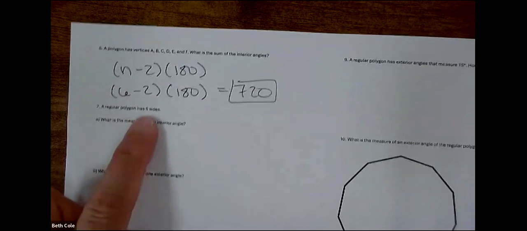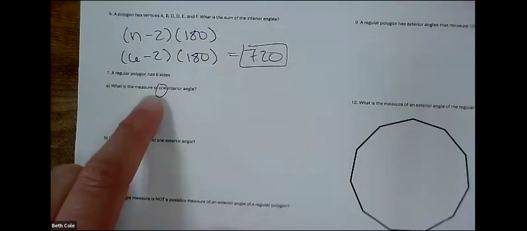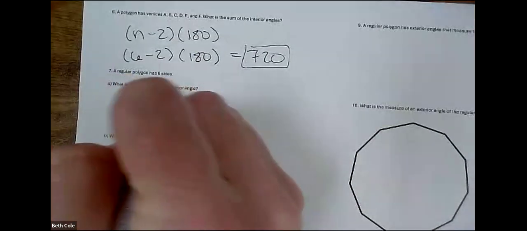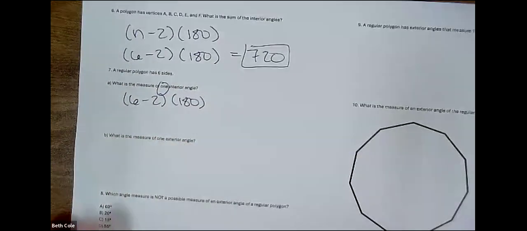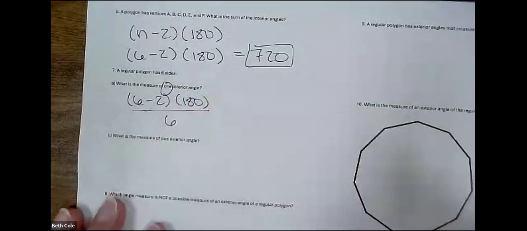All right, a polygon has 6 sides, n is 6. We want one interior angle. So it's going to be 6 minus 2 times 180, but then I'm going to have to do what? If I want just one, what am I going to do to that? Divide by, how many sides are there? 6. I'm just throwing that in the calculator. I got 120.